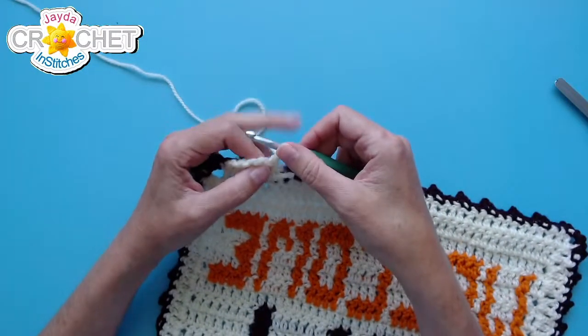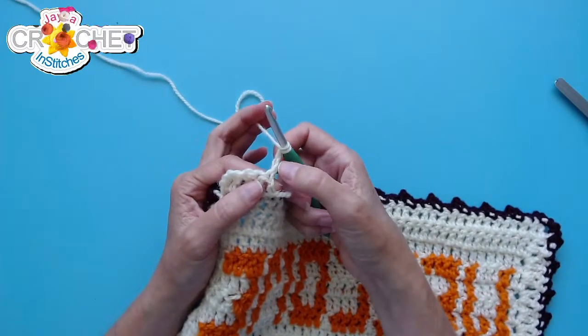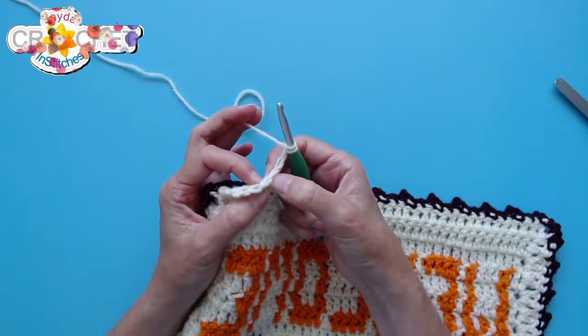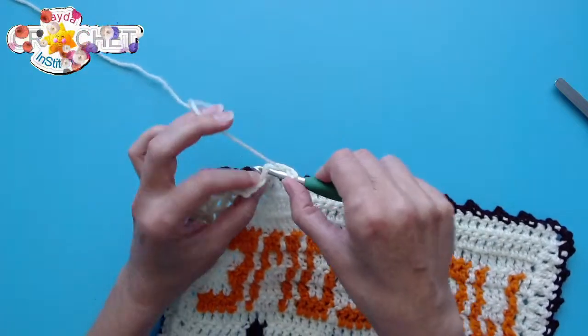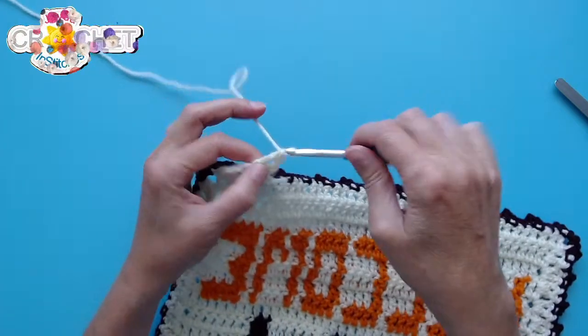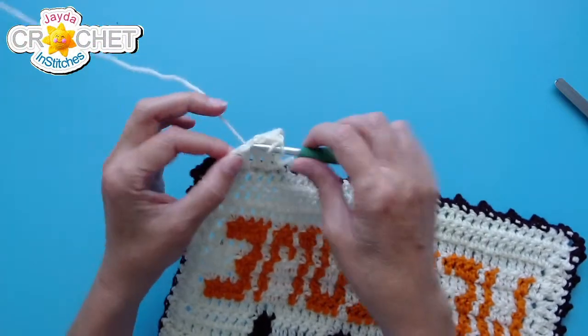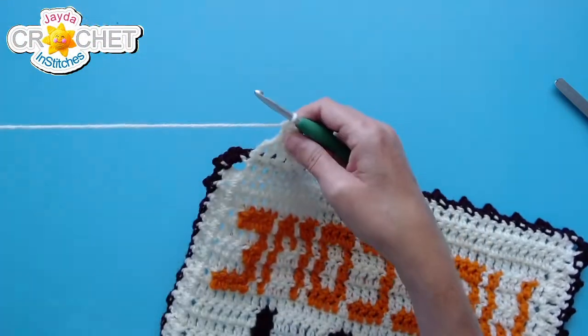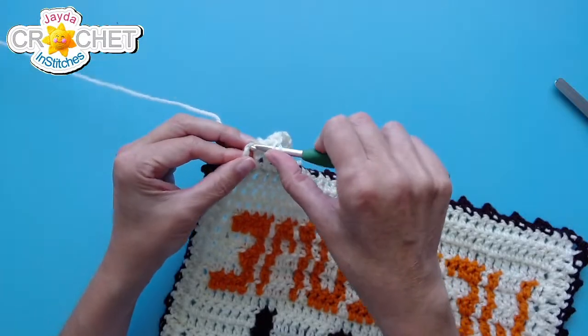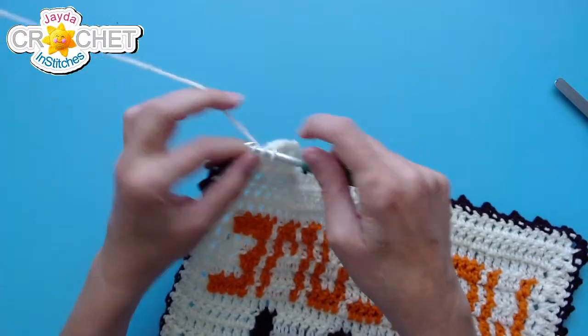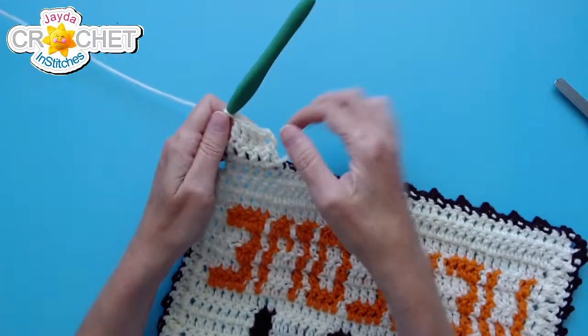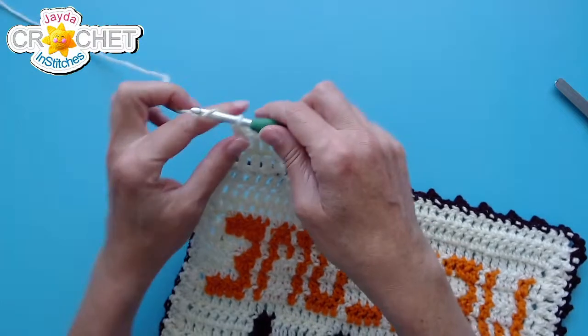Double crochet in each stitch all the way back, remembering that the chain 2 counts as a double crochet, and that's using that first stitch. So you're just looking for the next stitch to double crochet into. And then you're going to double crochet once you get all the way across into the top of what was the chain 3, because that counts as a stitch as well. So you'll have 5 stitches in that row. You're going to do this for 8 rows total.